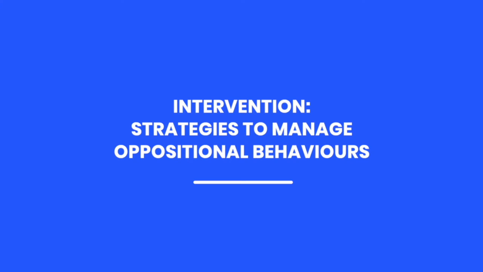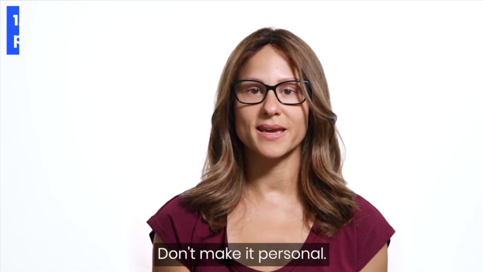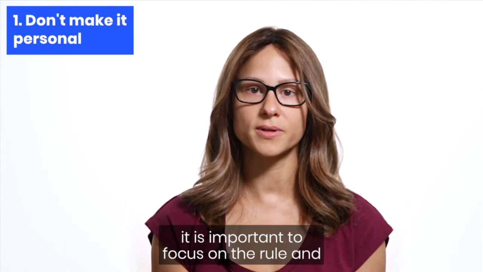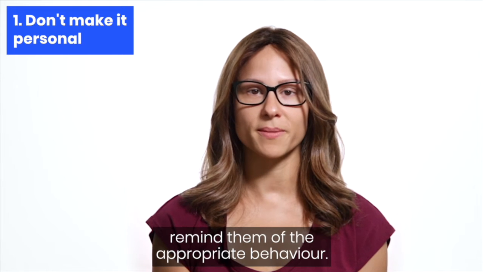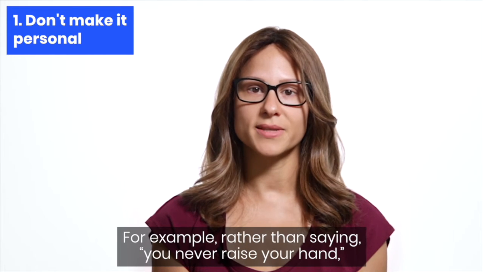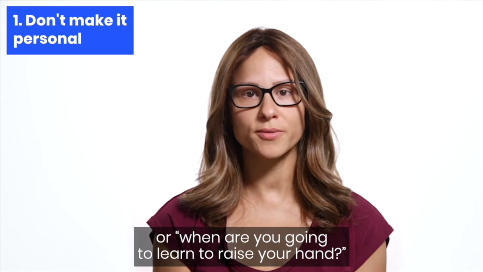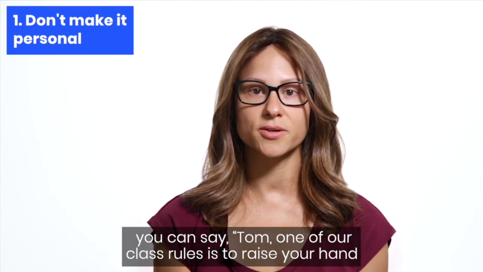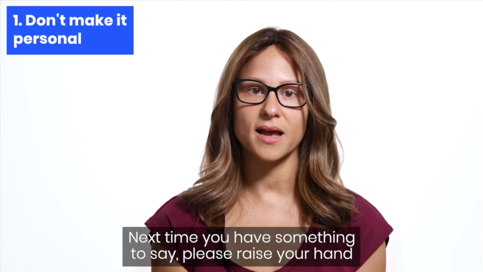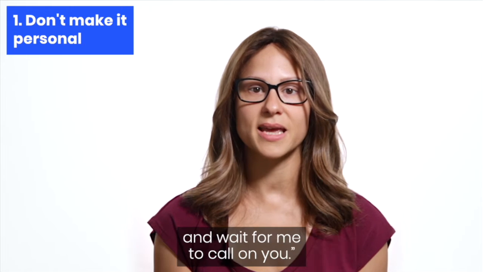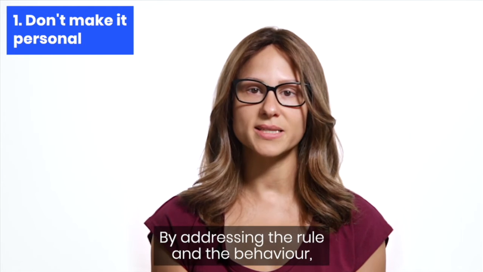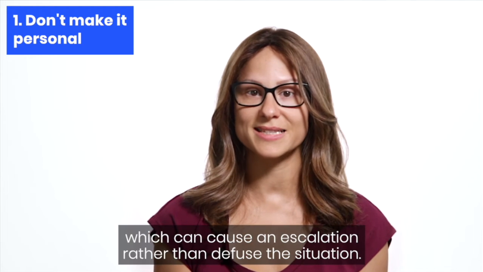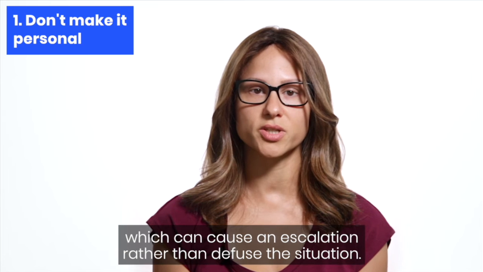Intervention: strategies to manage oppositional behaviors. Don't make it personal. When a child is oppositional in class, it is important to focus on the rule and remind them of the appropriate behavior. For example, rather than saying, "You never raise your hand," or "When are you going to learn to raise your hand?" you can say, "Tom, one of our class rules is to raise your hand when we have something to say. Next time you have something to say, please raise your hand and wait for me to call on you." By addressing the rule and the behavior, you avoid making it personal about the student, which can cause an escalation rather than defuse the situation.